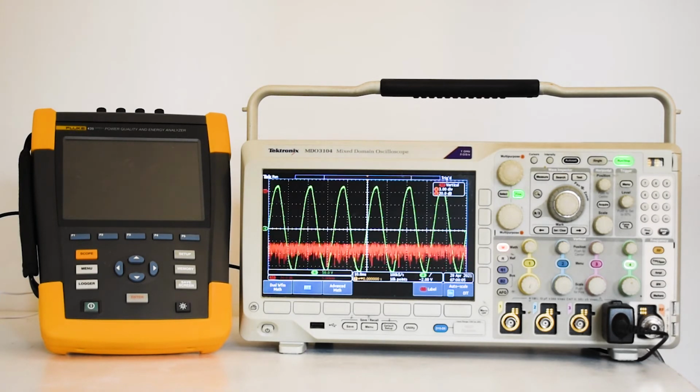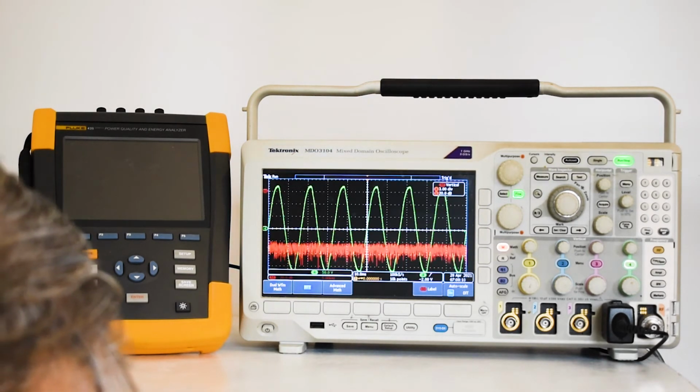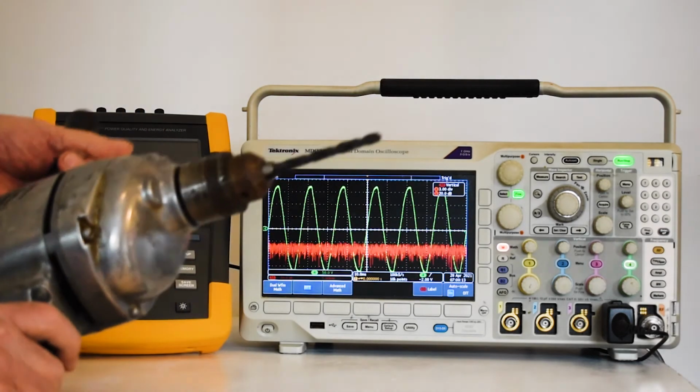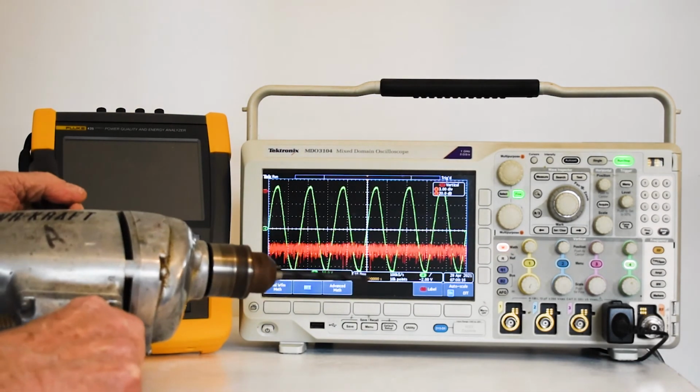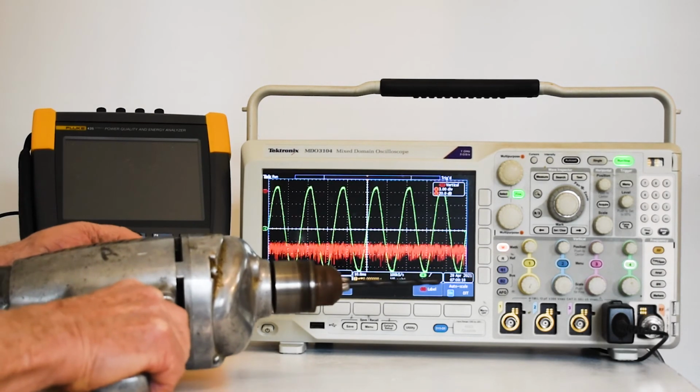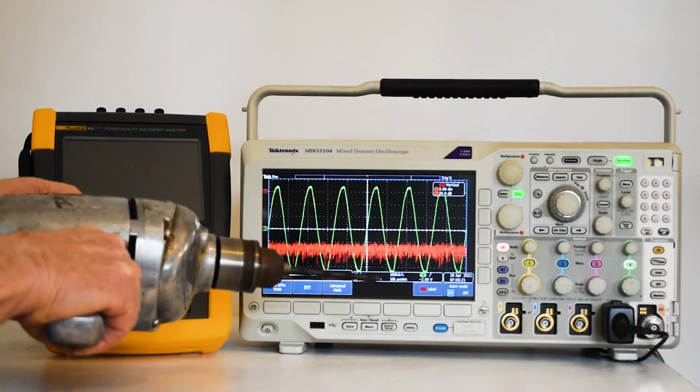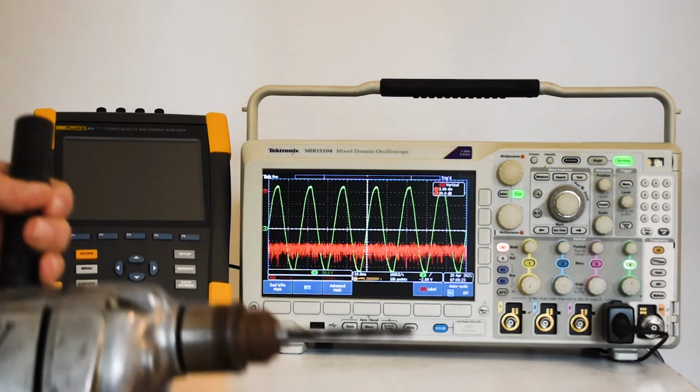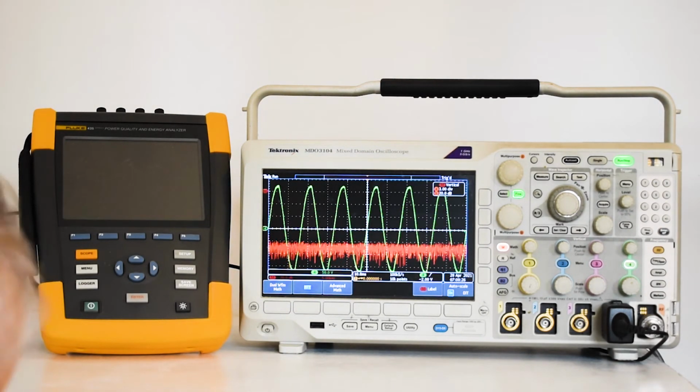By contrast, here is an old clunker, probably with worn brushes. Notice how the utility waveform is severely impacted, sometimes even to the extent that the oscilloscope's triggered sweep is disrupted.